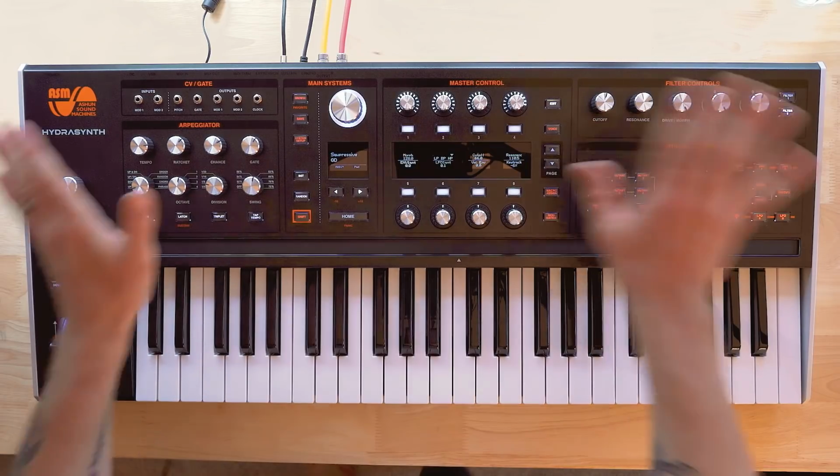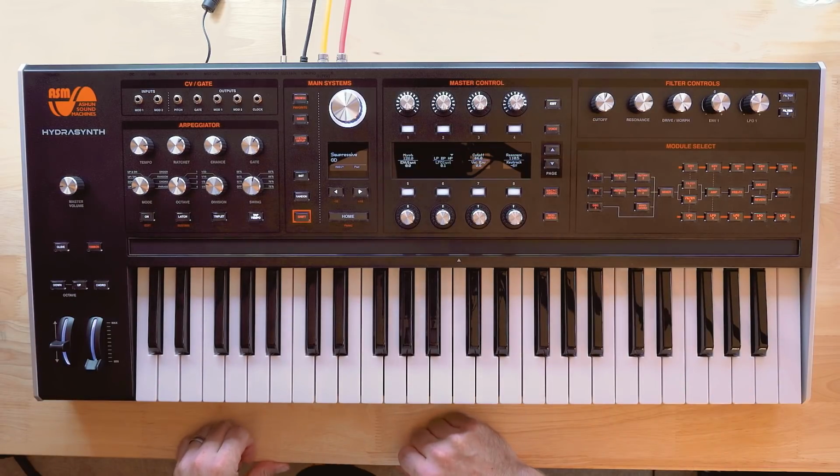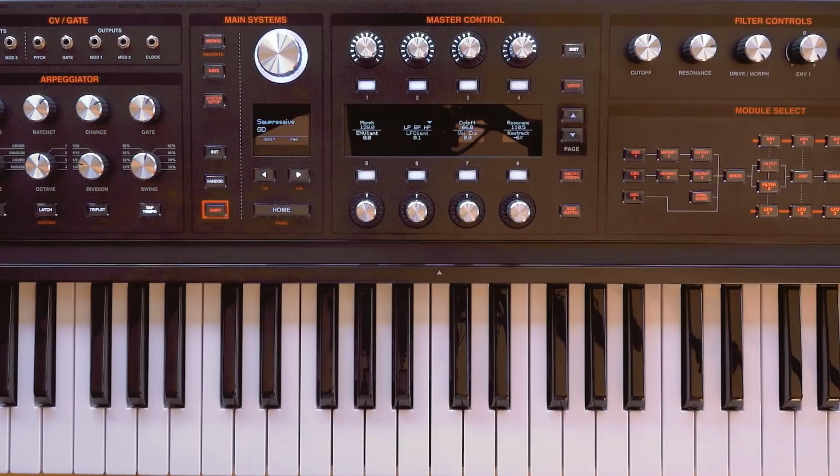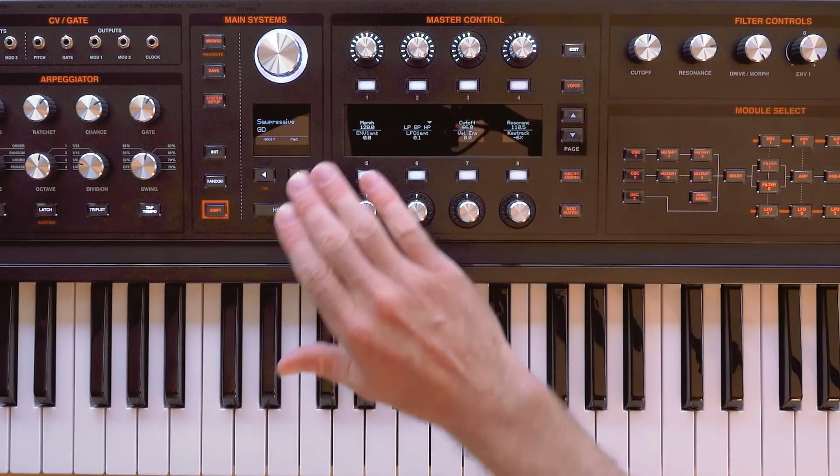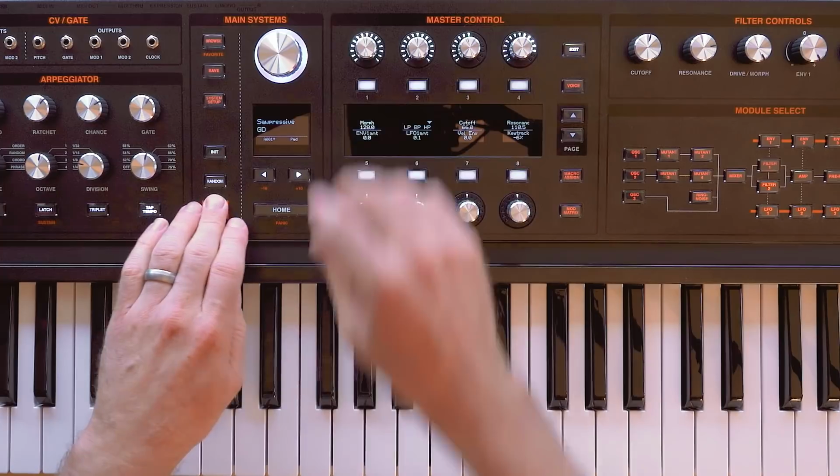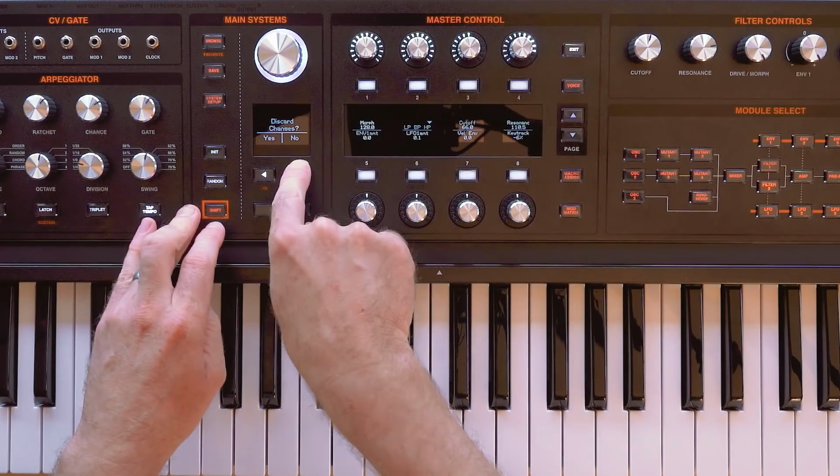So that's the overview of what this is. Let's get into how it do. So over here, we have the ability to browse our presets. And what I'm going to do is I'm going to hold shift and show you this off first.